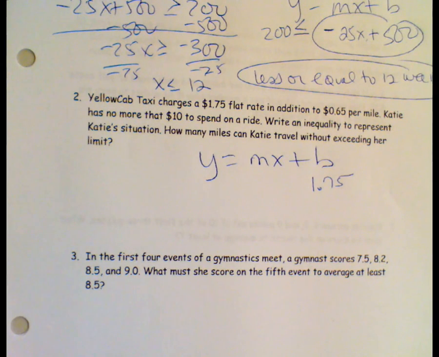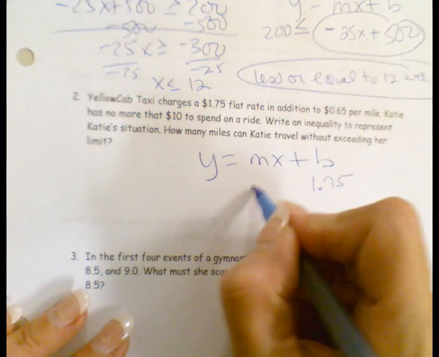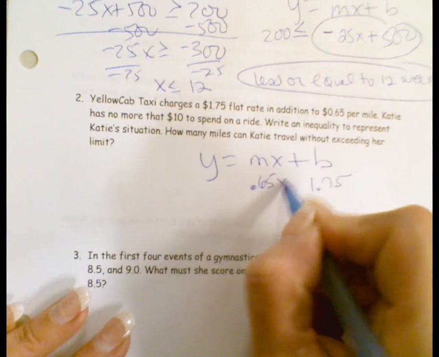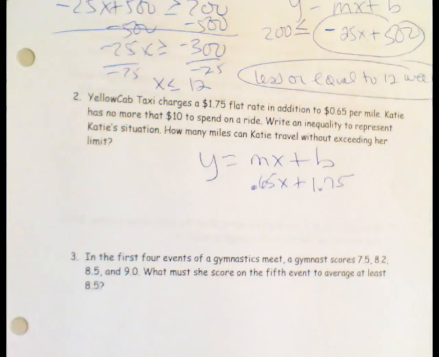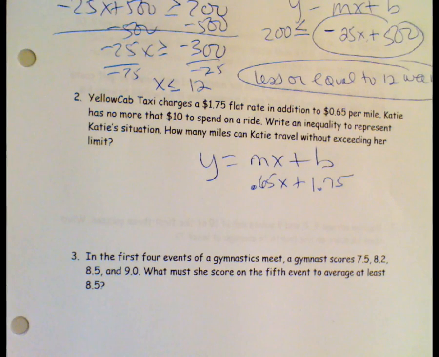So how would I write that, Yaslin? All right, don't put the 10 in yet. What about the 65? Okay, so it's going to be 0.65x plus $1.75. Every time I write it blurs it.